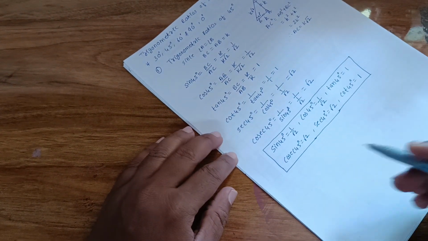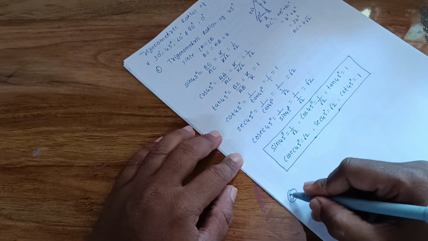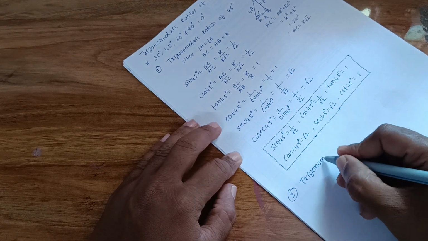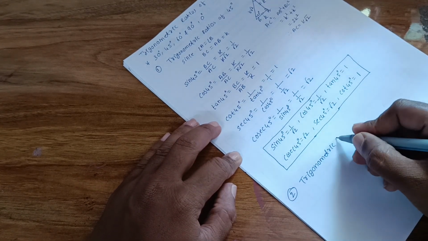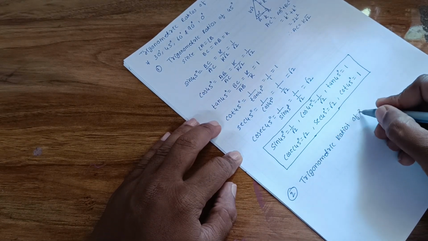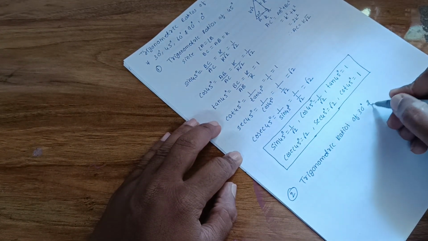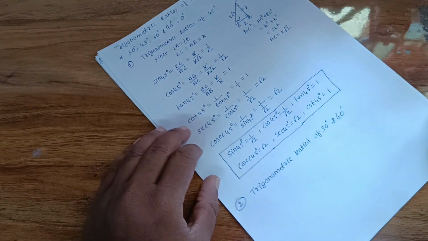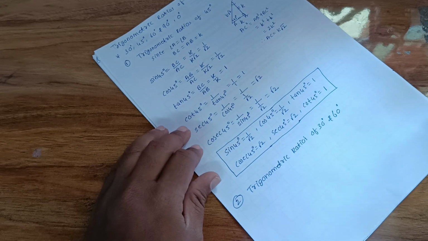So next we'll go with the second one, that is trigonometric ratios of 30 degrees and 60 degrees. Okay, we'll do it combinedly. We'll find trigonometric ratios of both 30 degrees as well as 60 degrees.